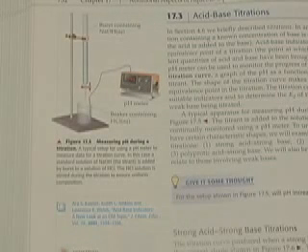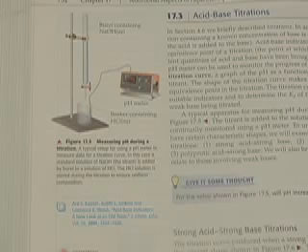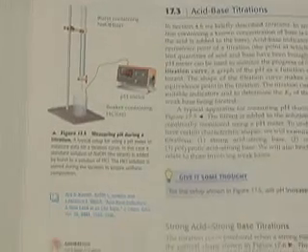Let's take a look at some calculations involving titrations, and we'll begin with a calculation of a strong acid, strong base titration. So make sure that you have your sample calculations page out, and on your sample calculations page, we're going to start with section 17.3 where it says titrations.